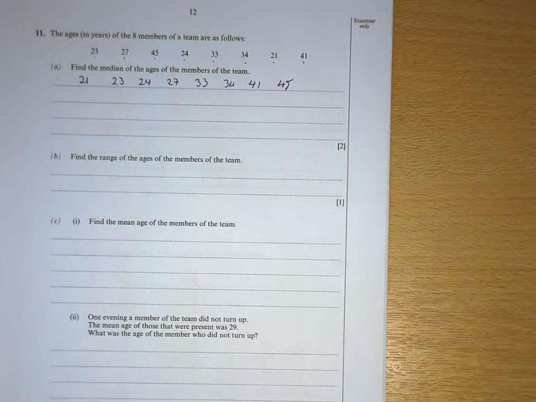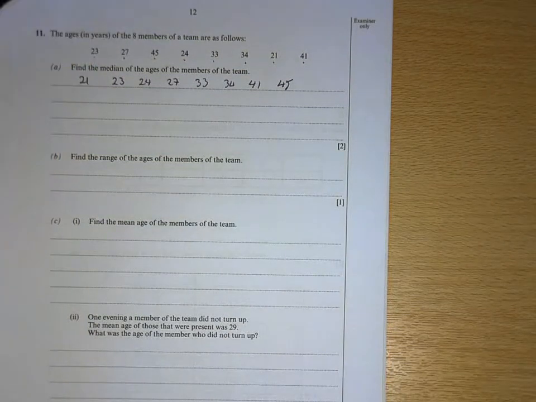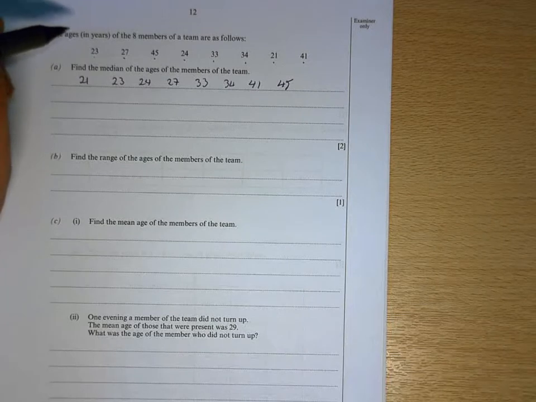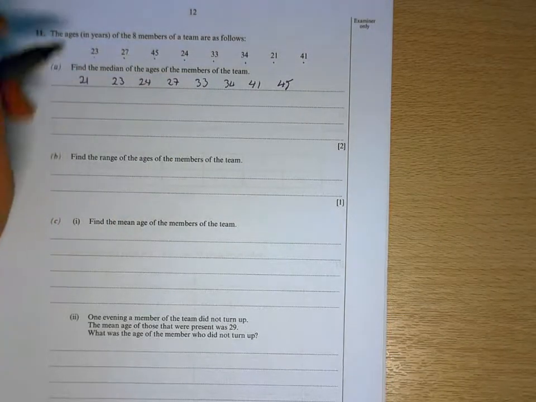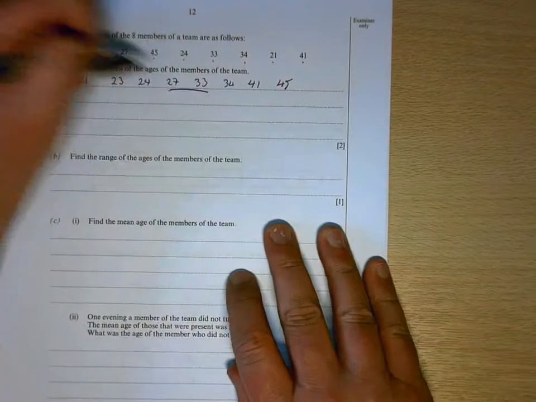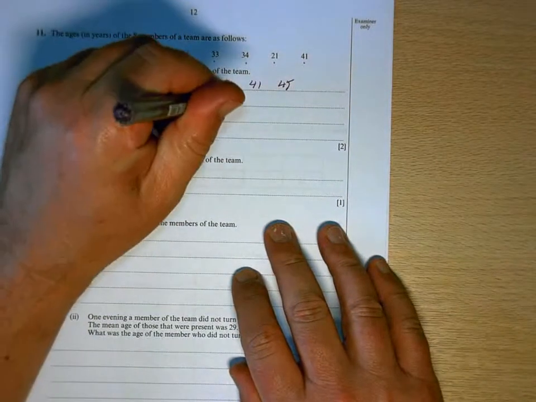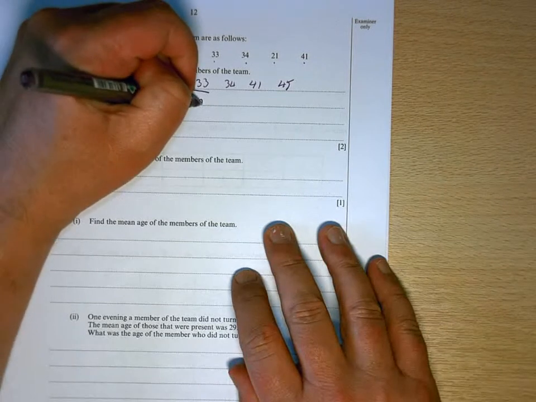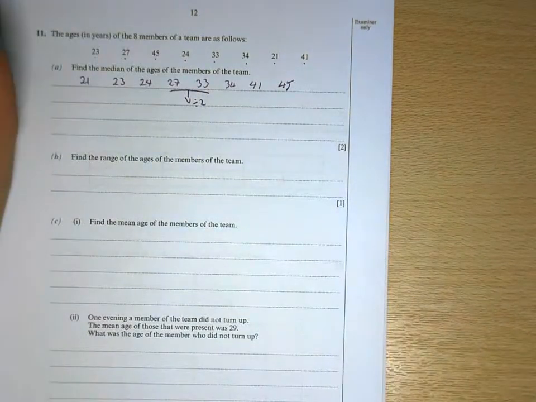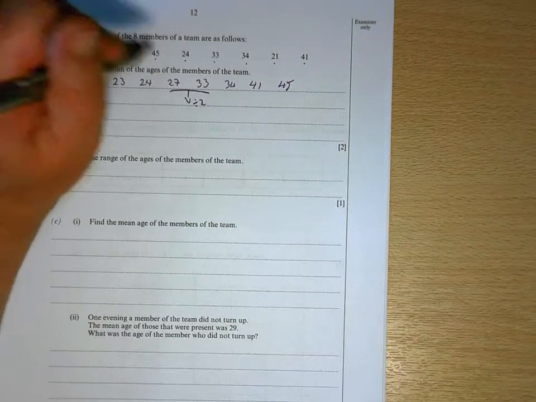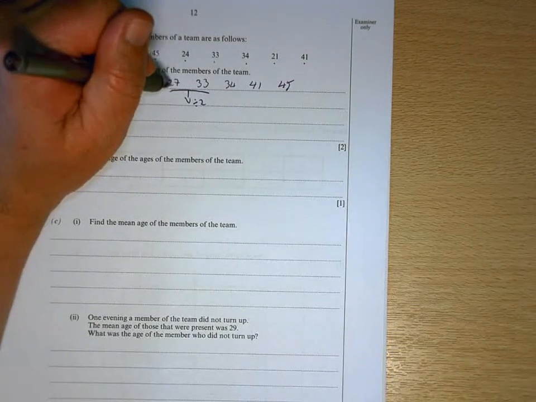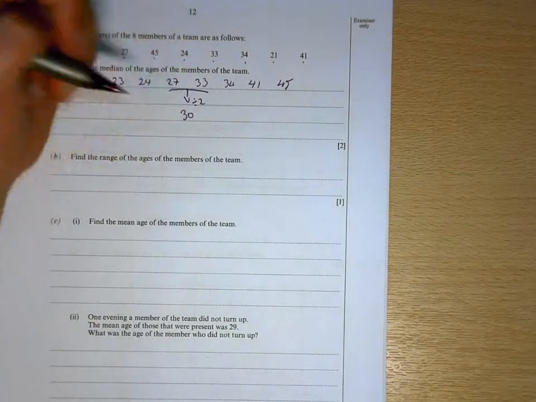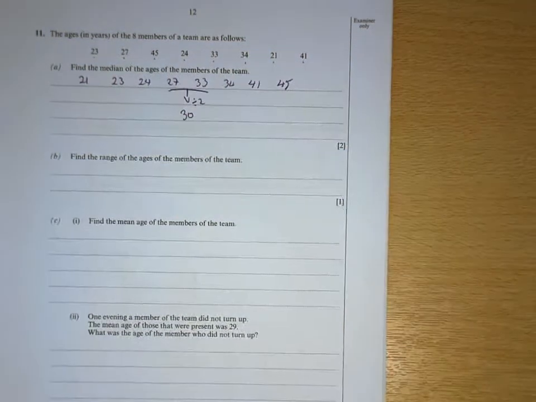So the way that you find the median is it's the middle term in an ordered list, if there is a middle. Because we've got 8 members here, so we've got an even number of items of data, there won't be a middle, there will be a middle pair. That gives us 3 that side, 3 that side. So what we then do is find halfway between 27 and 33. If you add those two together, you're going to get 60. Half of 60 is 30. So the median age is 30.